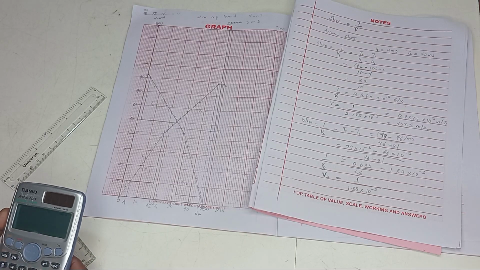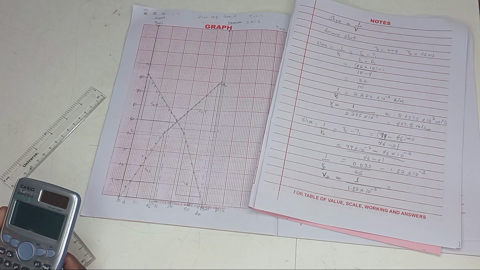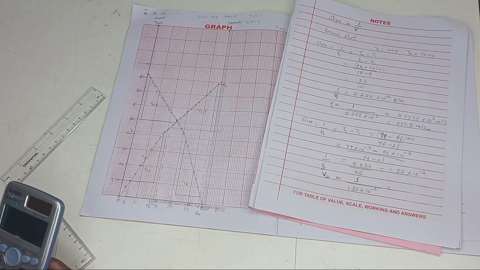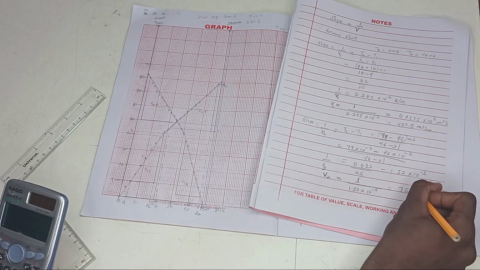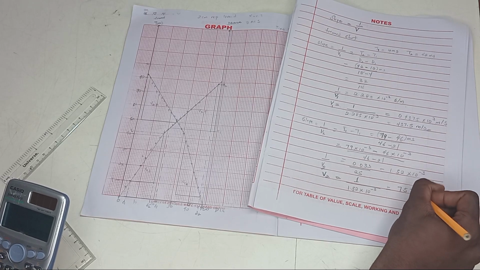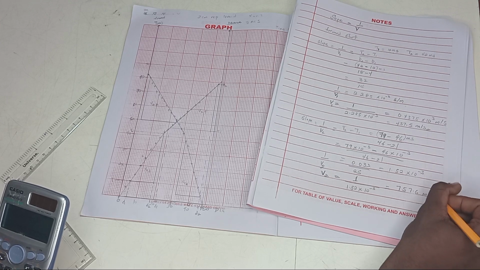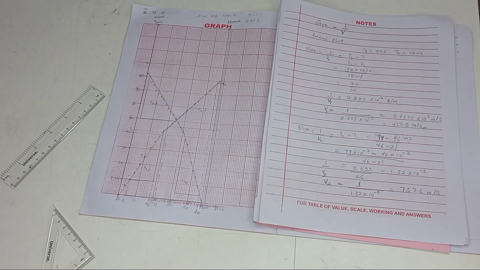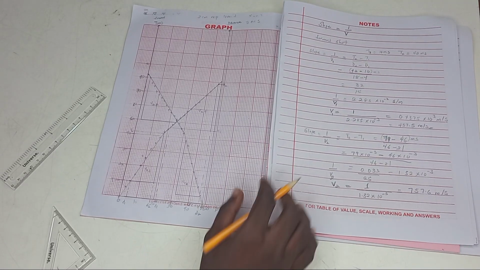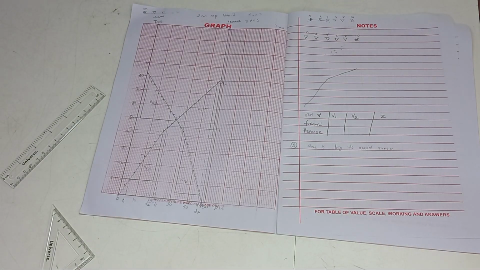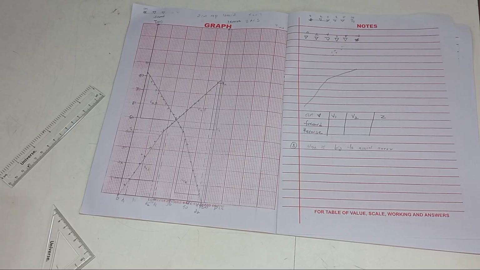So 1 divided by 1.32 times 10 to the minus 3 gives us 757.6 meters per second. So we've gotten our velocity. Now the next thing we need to get is our depth. You can see V1, V2, and z. Our depth.